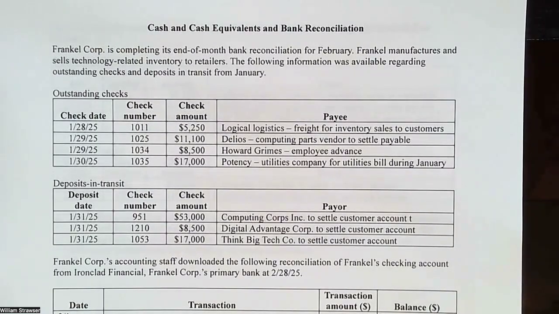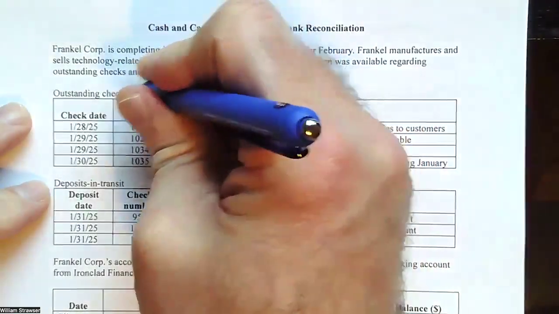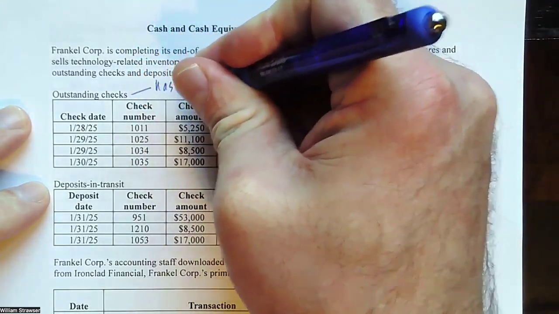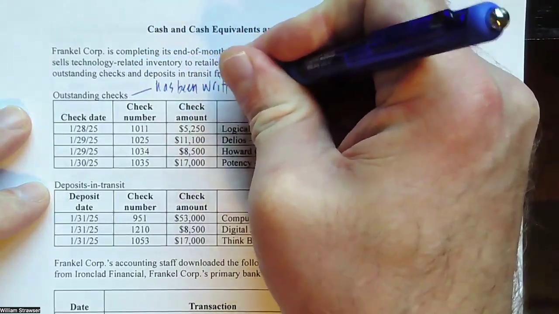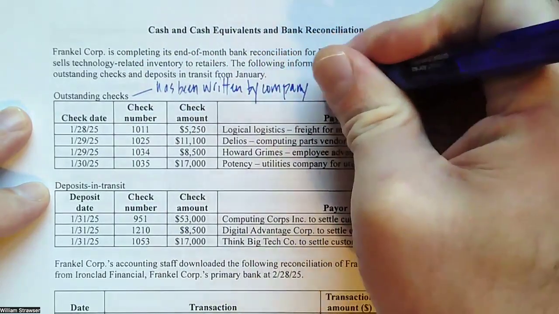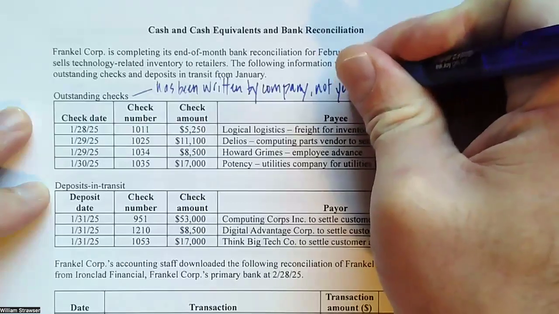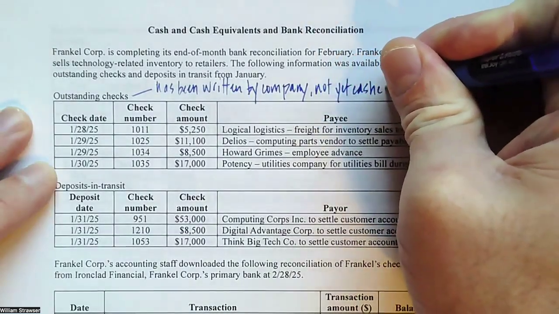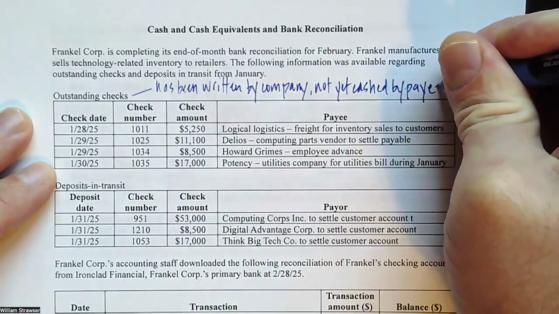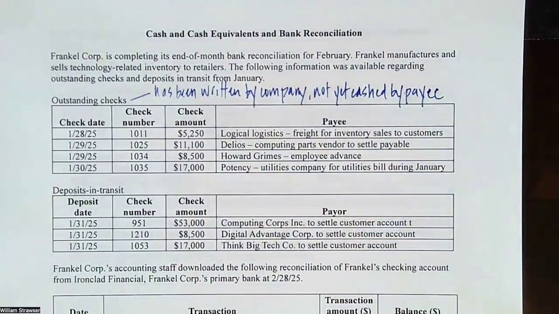So first, we need to be clear in terms of what is an outstanding check, what is a deposit in transit. An outstanding check has been written by the company, not yet cashed by the payee. So the payee is the person that we're making the check out to, right? We're the payor in this case. We write a check, we're the payer. We're assigning that total to a certain entity or person, right?